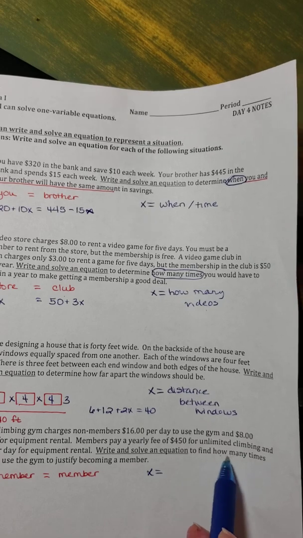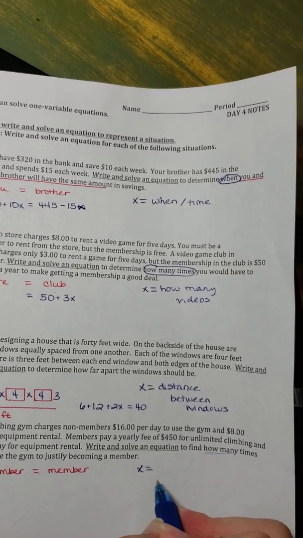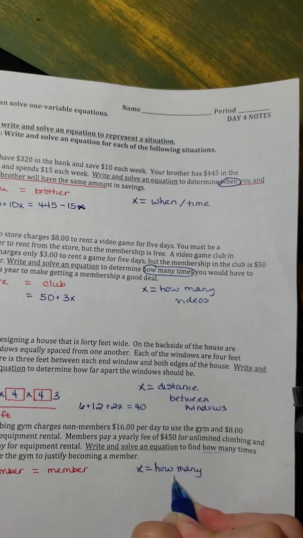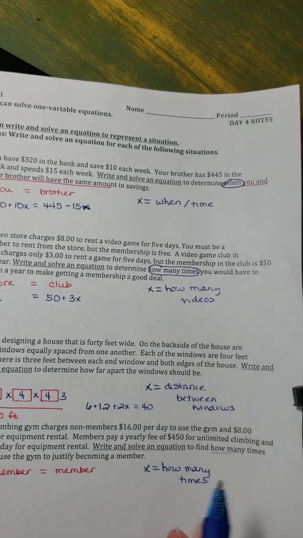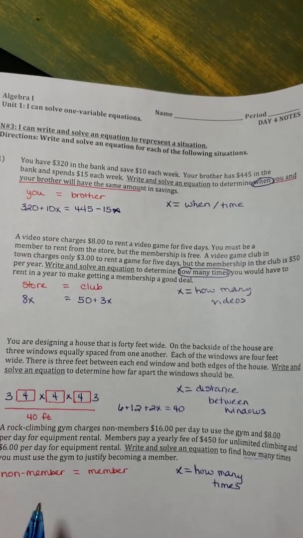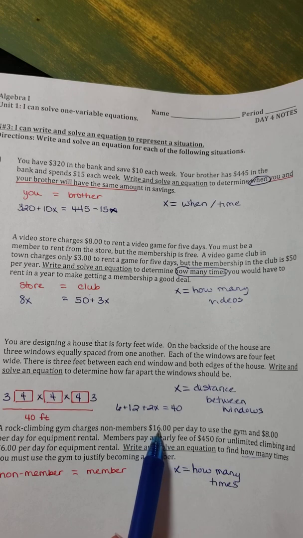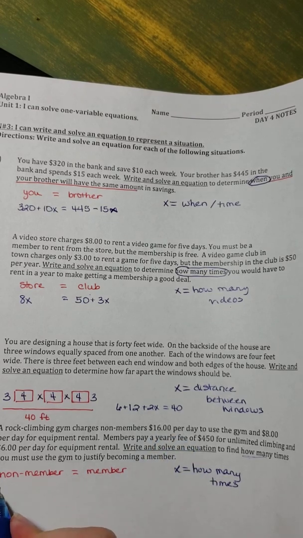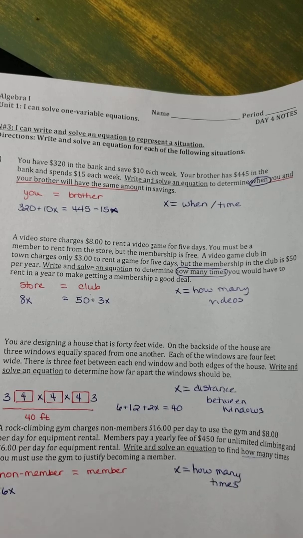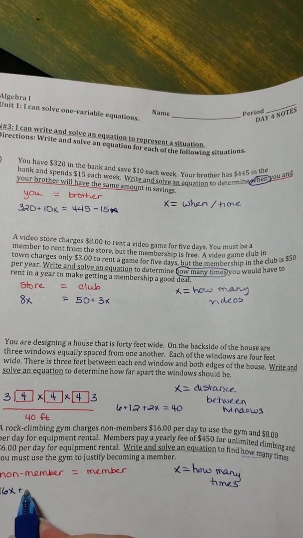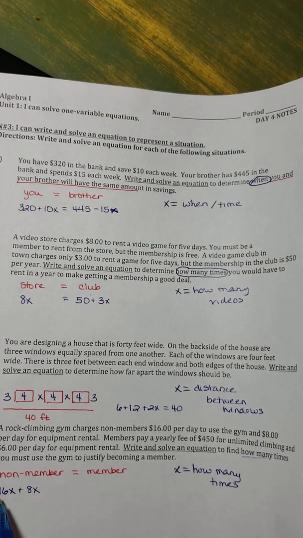So, how many times? That's what x is. x is how many times. And we want to know, when are the 2 fees going to be the same? So what do we know about non-members? They spend $16 per day. So that's 16x. And they spend $8 per day for equipment rental. So that's an additional 8x.